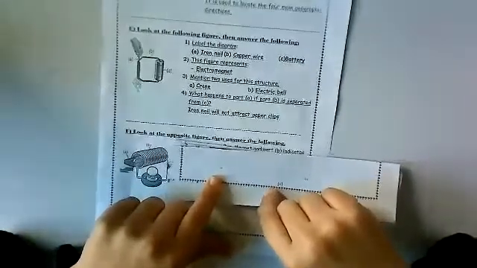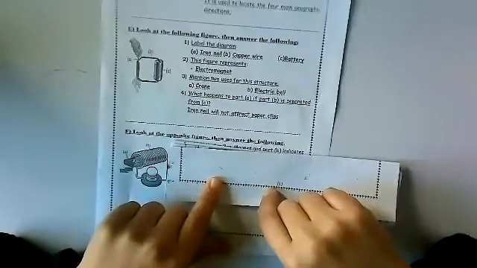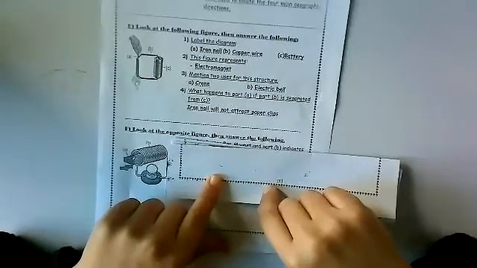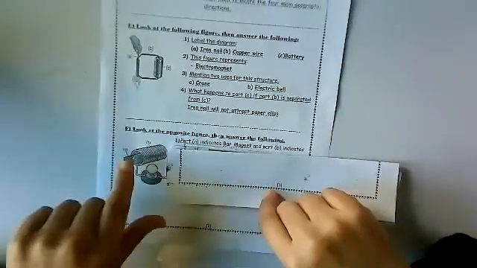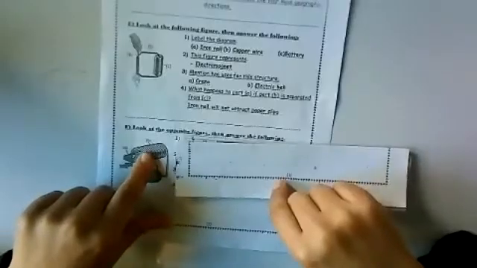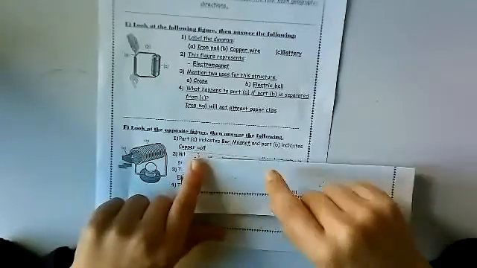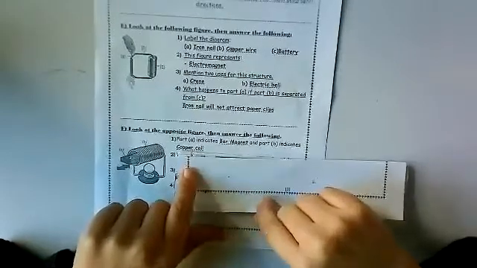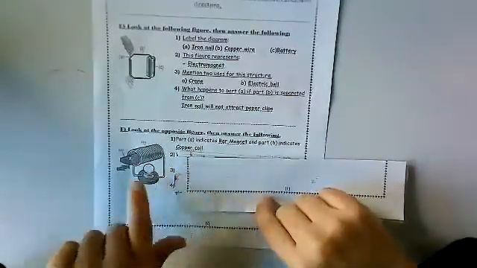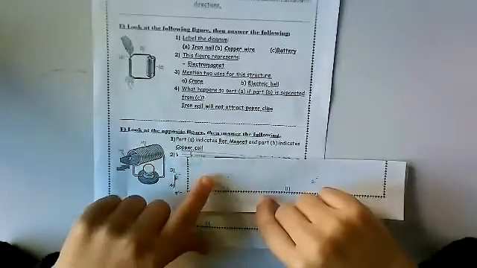The last question: look at the opposite figure, then answer the following. Here, what does part A indicate? And what does part B indicate? Good. Part A is a bar magnet and part B is a copper wire.